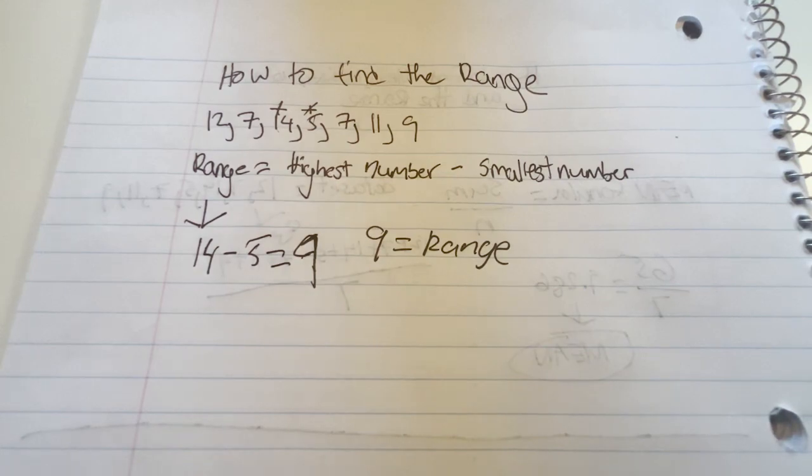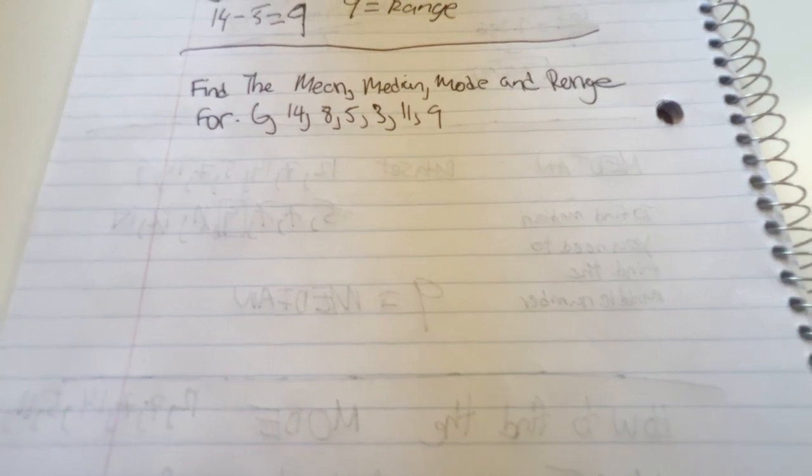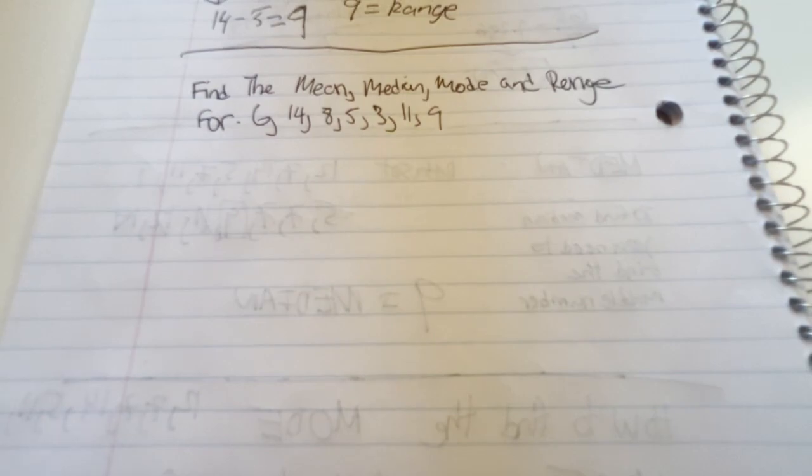Now I'm going to give you some practice problems to do, and we're going to figure it out together. It's very simple. All you have to do is follow the rules and the formula. So here's our new data set, and first we're going to look to find the mean. So take your time to pause the video if you want to figure it out yourself, but I'm going to go ahead and solve it right now.